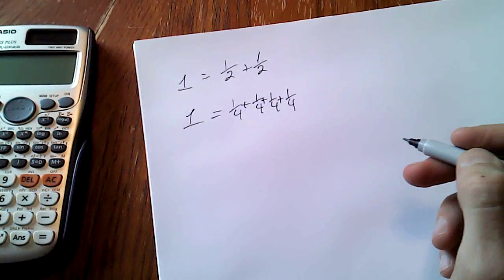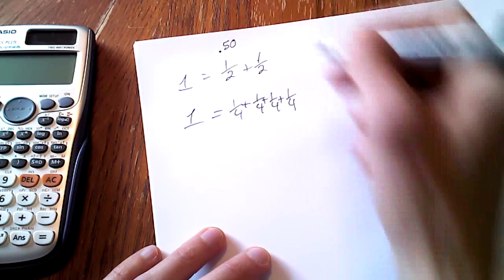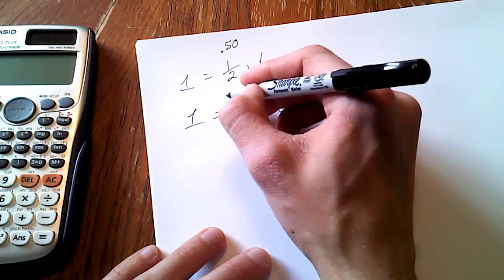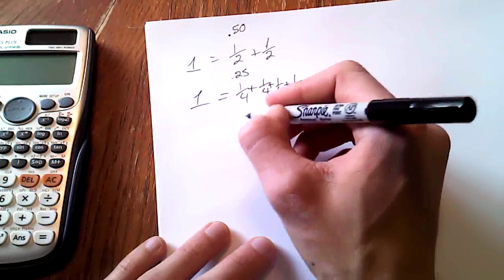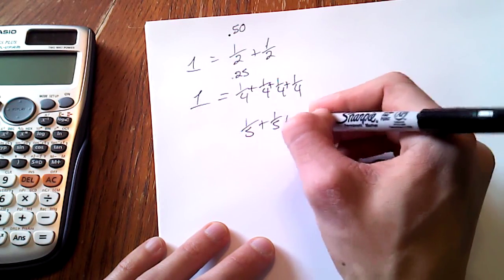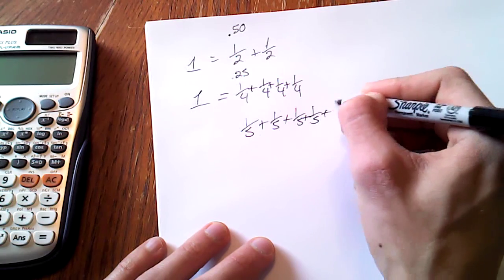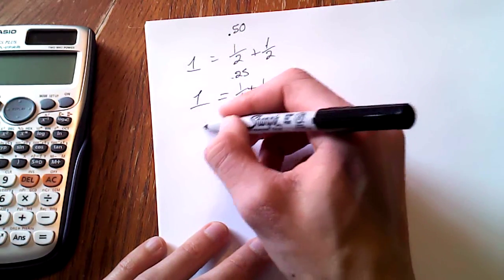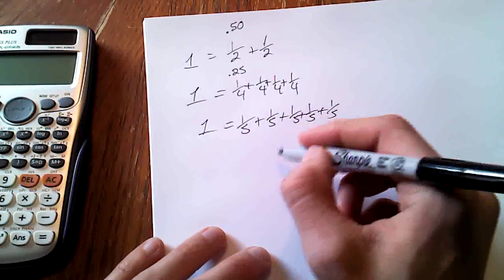And of course you can turn these into decimals real easy. What is a half? Half is 0.5, and a quarter is 0.25. Real simple. And you could even go with 1/5. You'd have 5 of those to make a whole. Just like that. And the fractions could go on indefinitely.